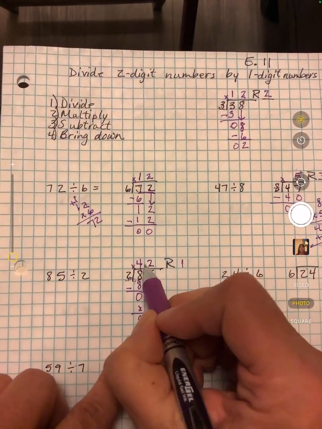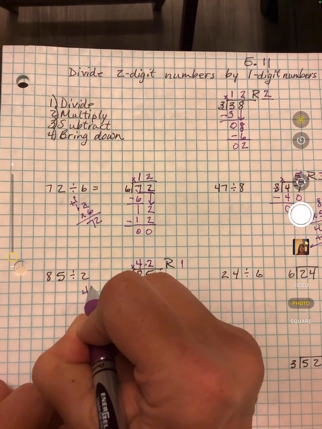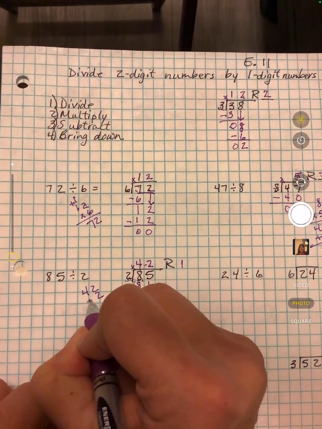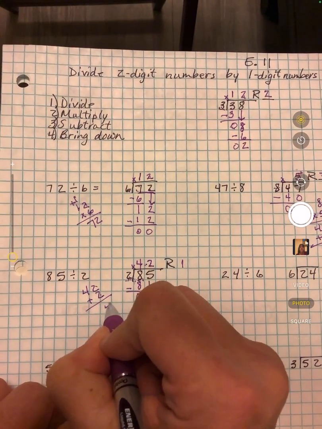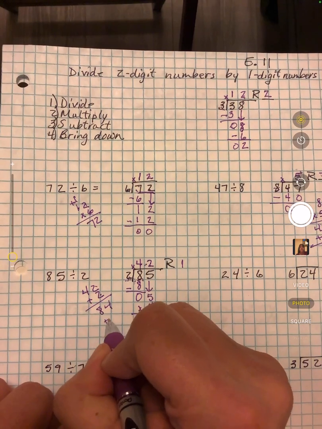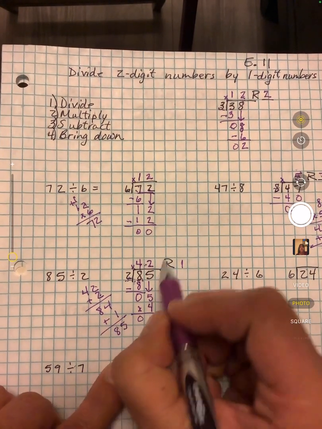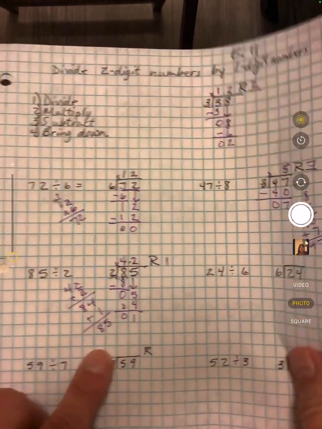And I can check this. Multiply my divisor by my quotient. 2 times 2 is 4. 2 times 4 is 8. And then I add on my remainder. And I get the same number. Okay?